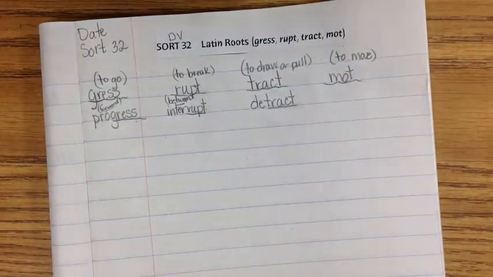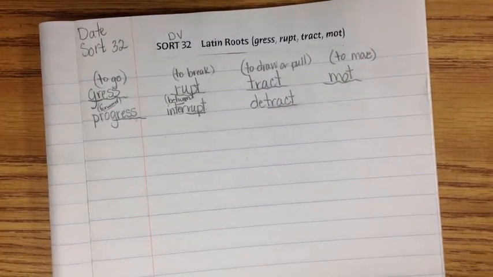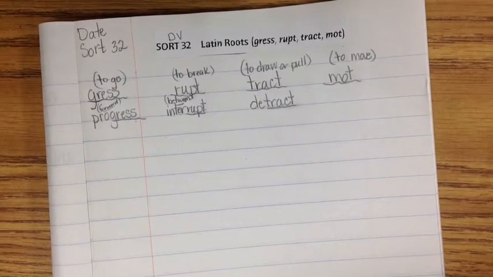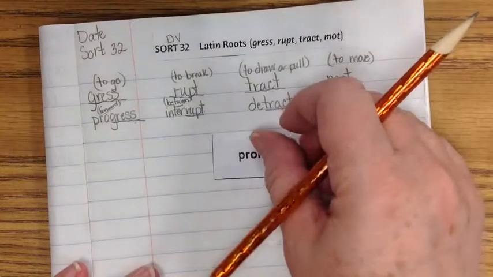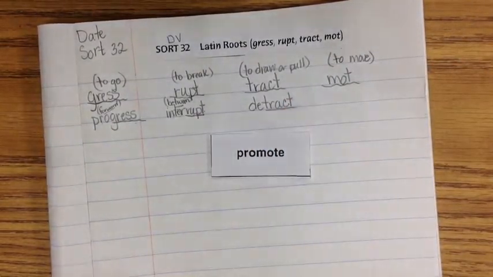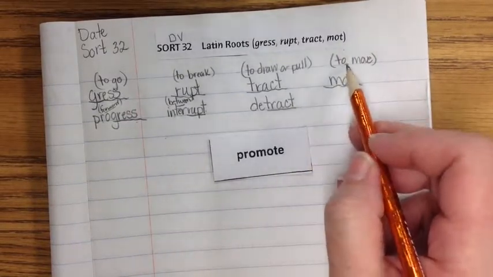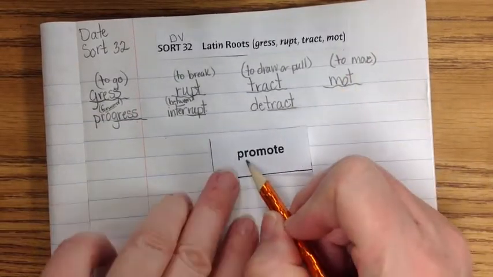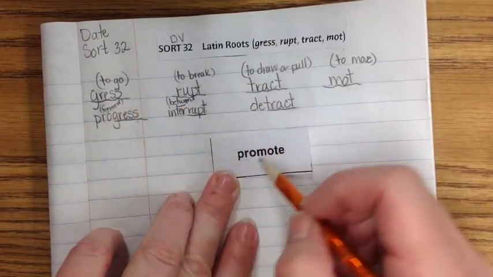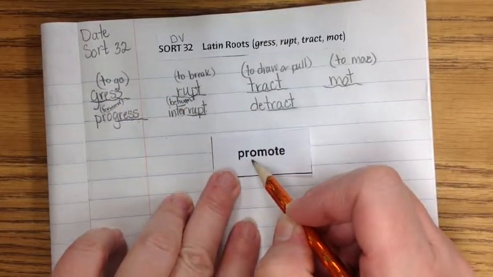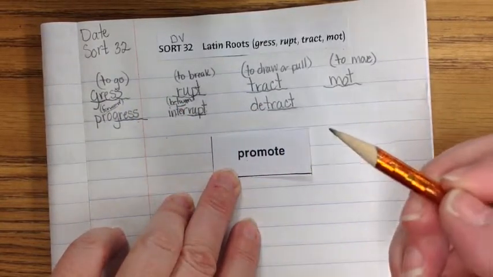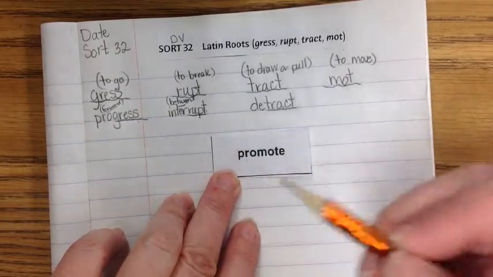You interrupt. Let's see if we can find one with mote. Here's one, what I told you before: promote. Mote means to move. Pro, again, means forward. So when you promote an idea, you move that idea forward.